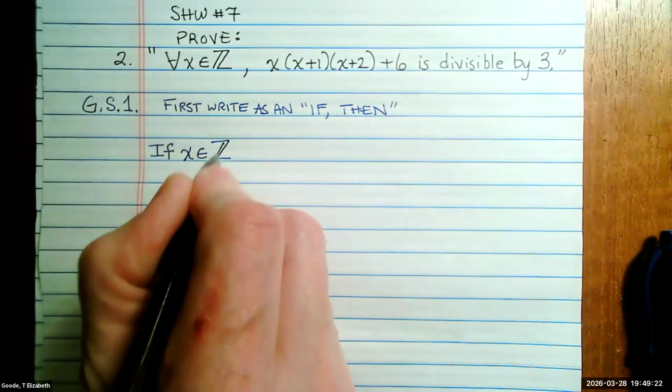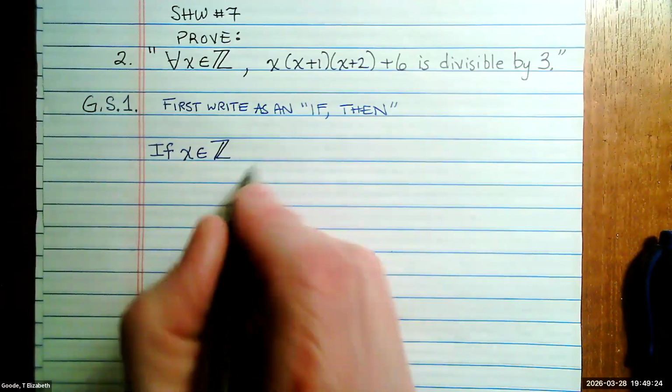So the first part is, I guess, if x is in Z, so you could write, yeah, if x is an integer, then x times x plus 1 times x plus 2 plus 6 is divisible by 3.